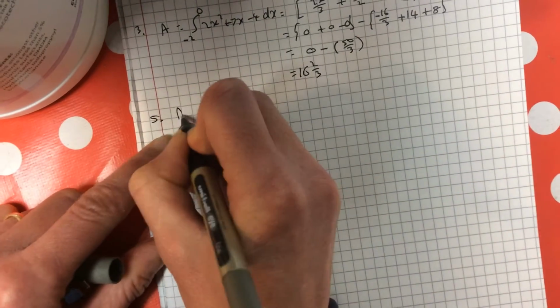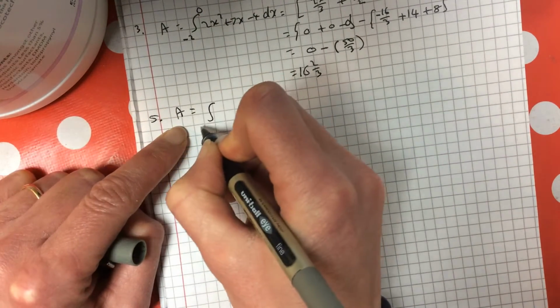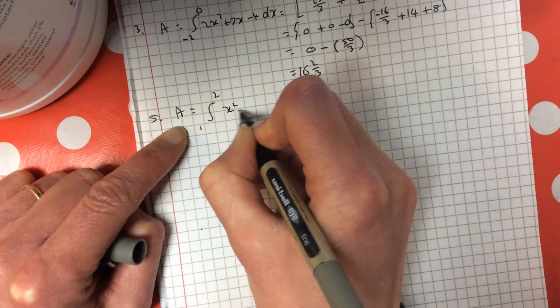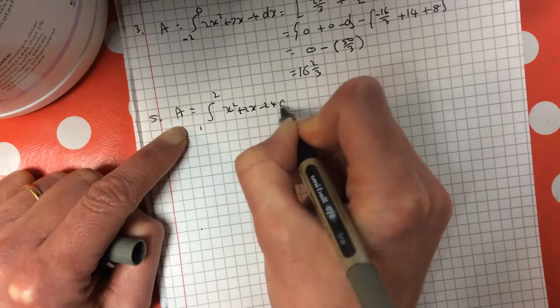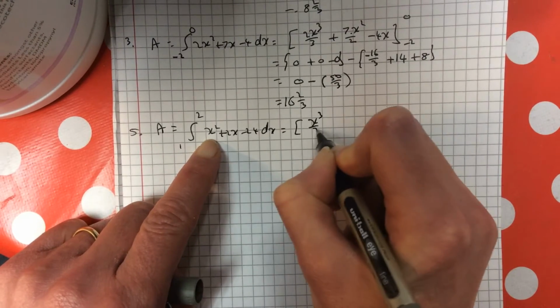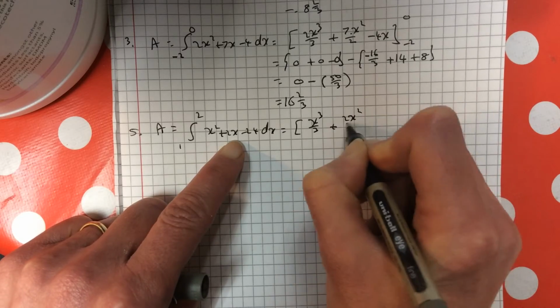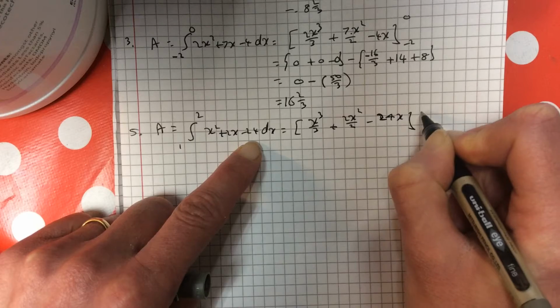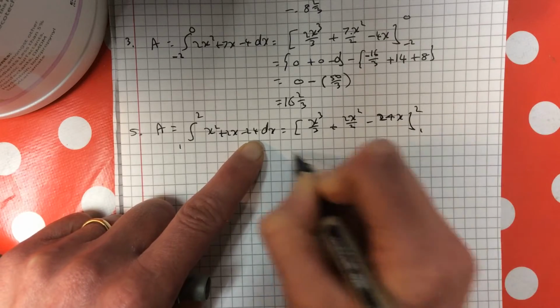Try question 5. Area. You're going between 1 and 2, and the curve is x squared plus 2x minus 24 dx. So how do we do that? We add 1, divide by it. We add 1, divide by it. The x reappears, and up to you whether you put the c in.